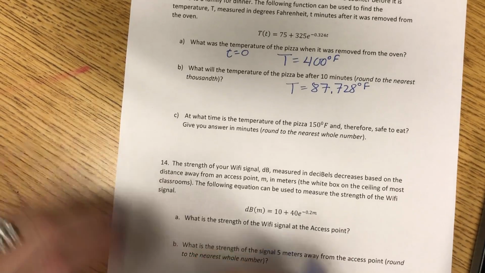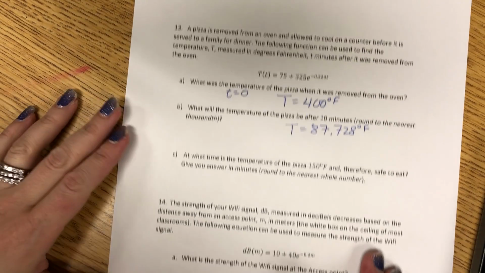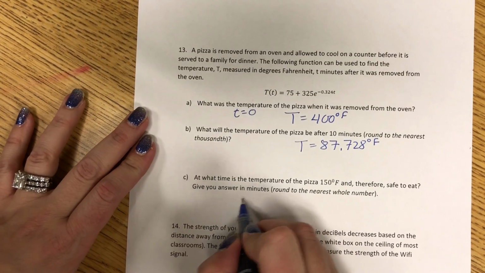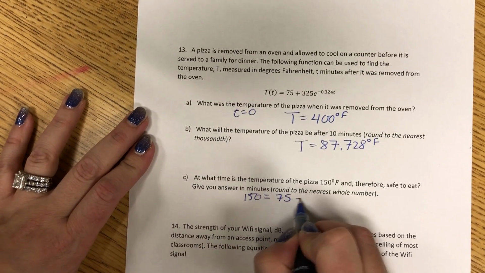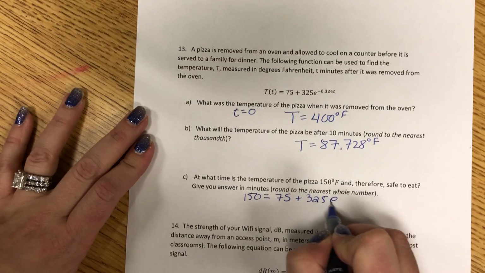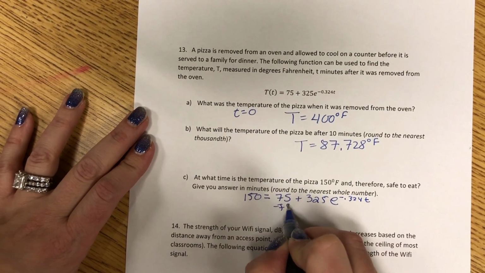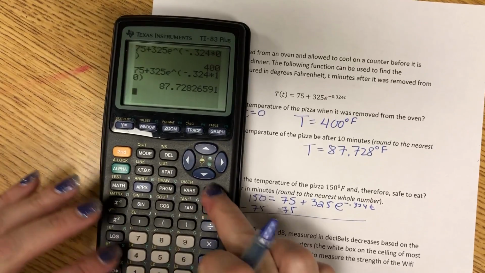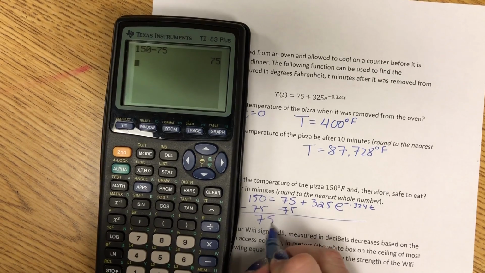At what time will the temperature be 150 degrees and therefore safe to eat? Well, way before 10 minutes. So let's see. That is when 150 equals 75 plus 325 e to the negative 0.324t. I'm going to subtract 75 to the left, excuse me. That is 75.